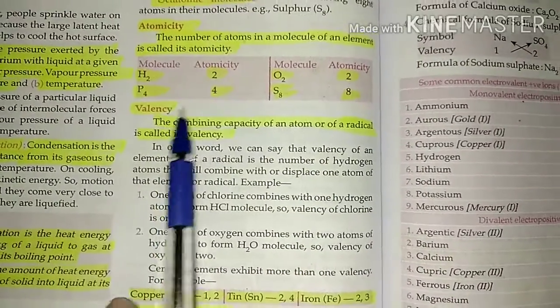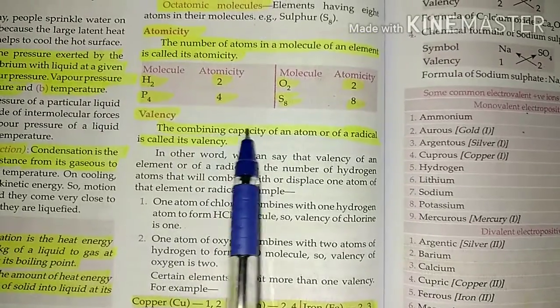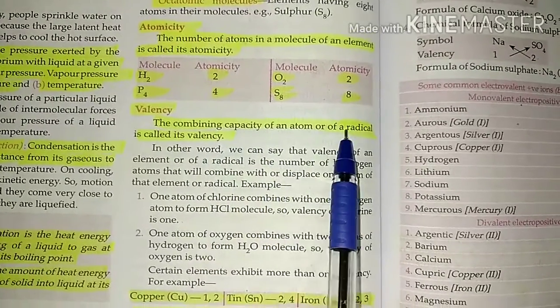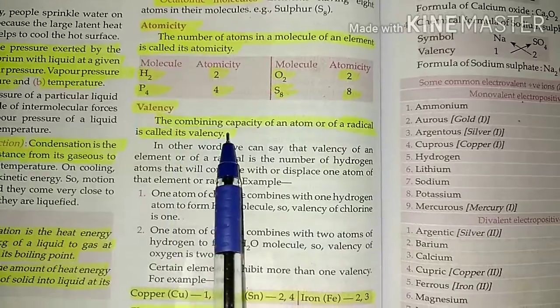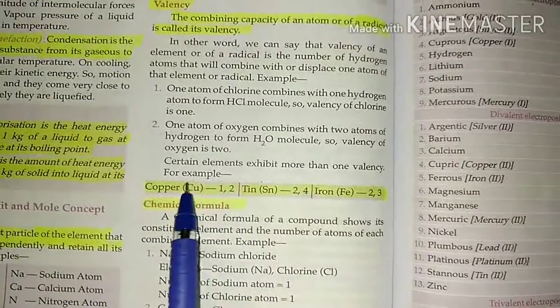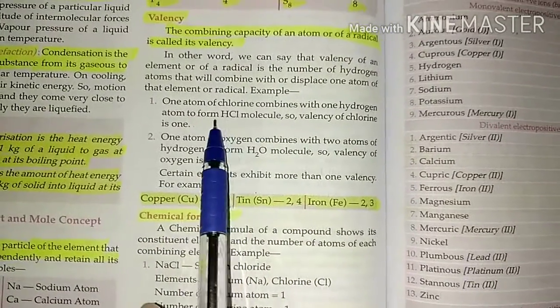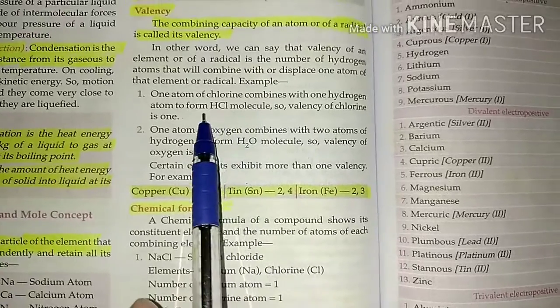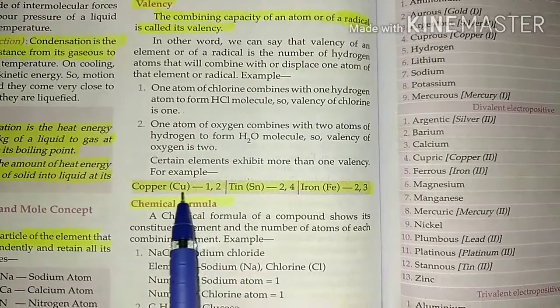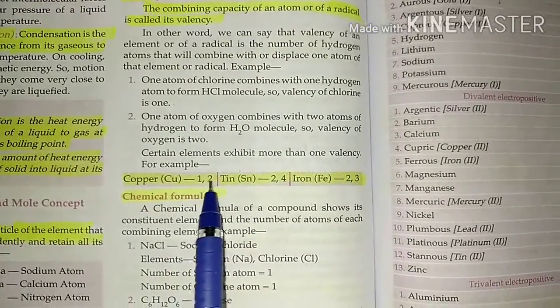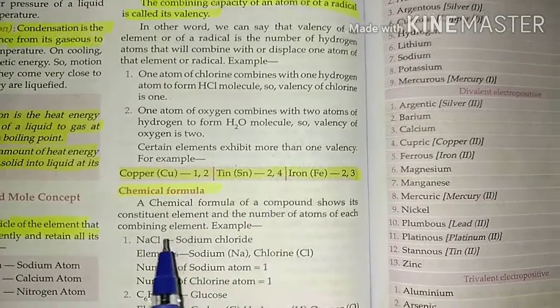Then we have valency. Valency is nothing but the combining capacity of an atom or a radical. For example, if we consider hydrogen, valency is 1. Like that, copper 1 and 2, tin 2 and 4.